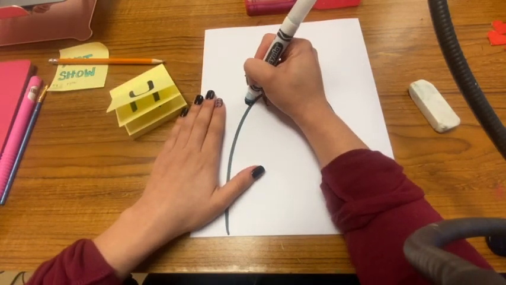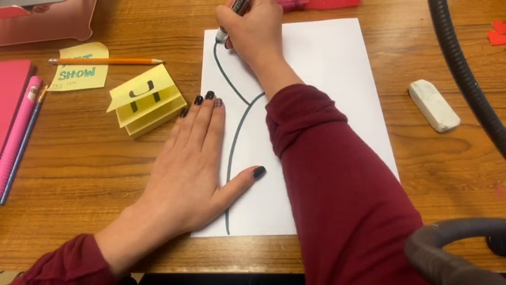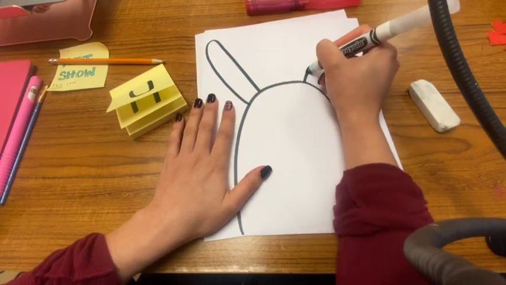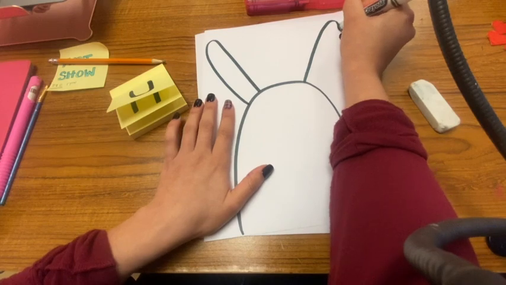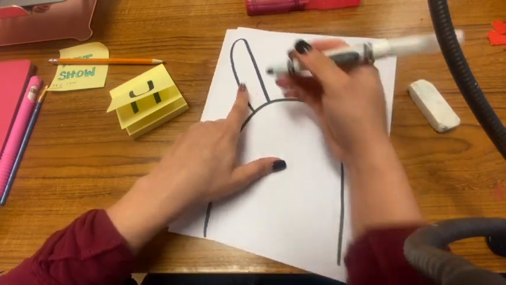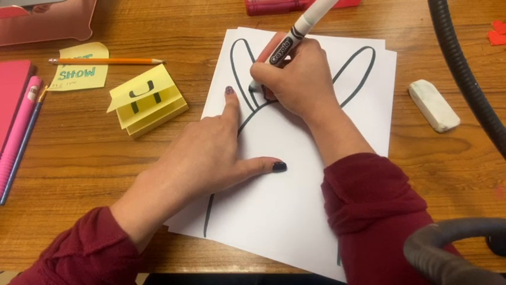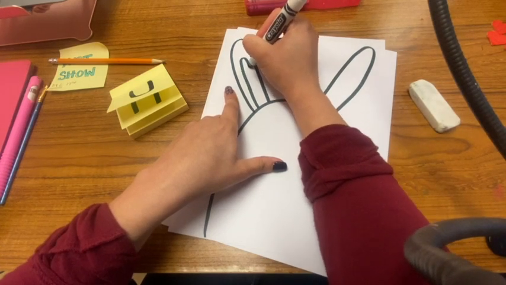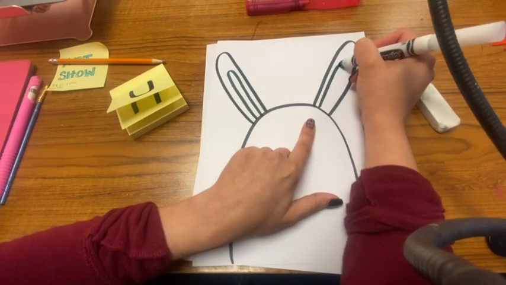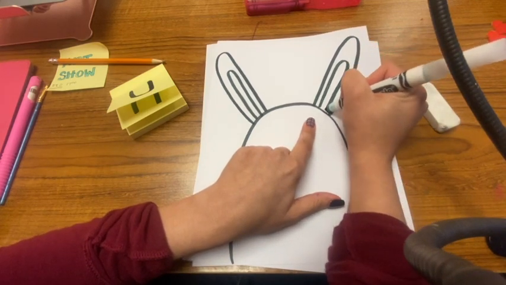Okay, let's make 2 ears. Just like that. Okay, and the next step is to make the inside. So let's make another little letter U, even skinnier inside of the ear, and this is going to be that little pink part of his ear.